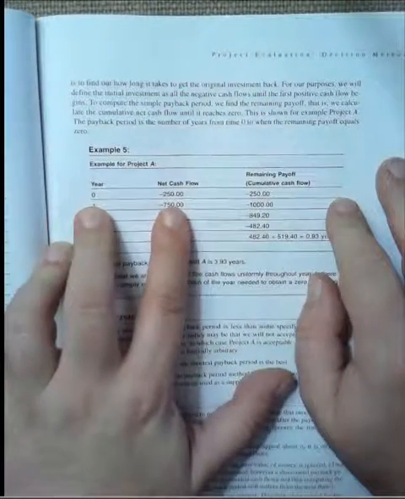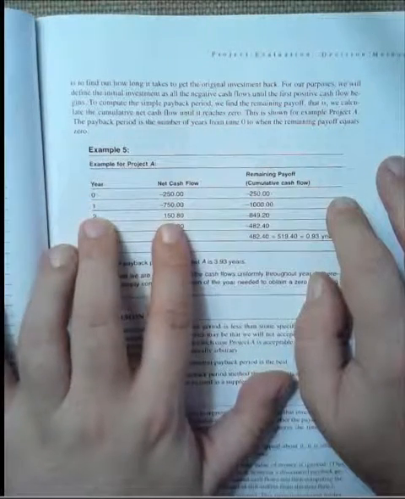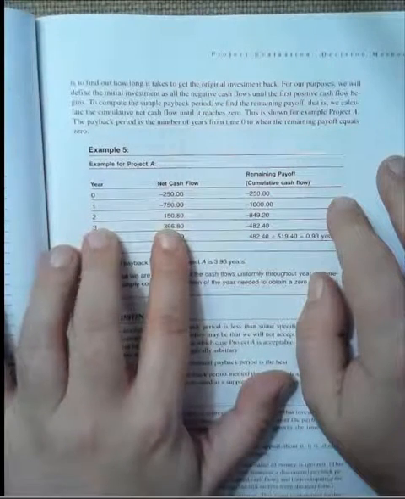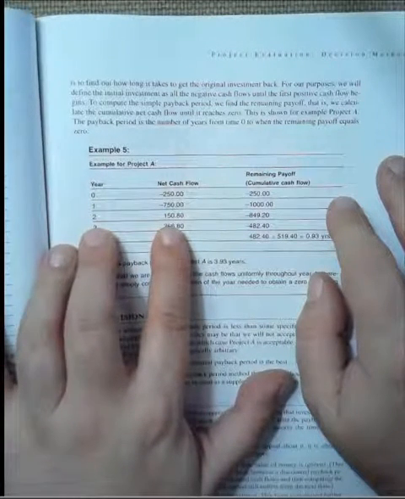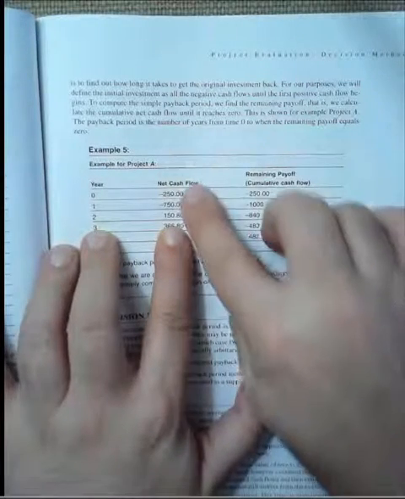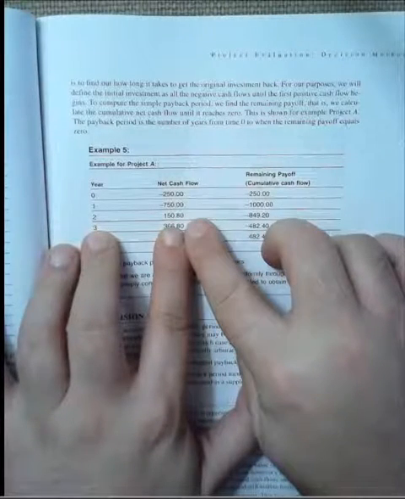Look at example 5, implementing the payback period. So in year 0, you need to make a $250 investment. In year 1, you need to make an additional investment of $750. And then by year 2, you get another $50.80, meaning you invested $1,000 up to year 1, and now you recovered another 50.